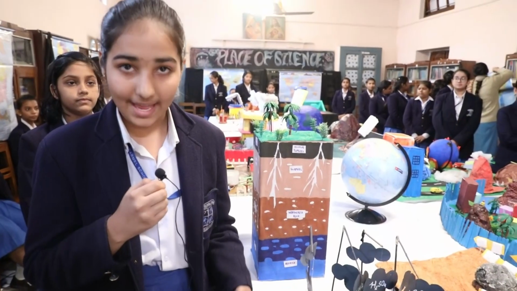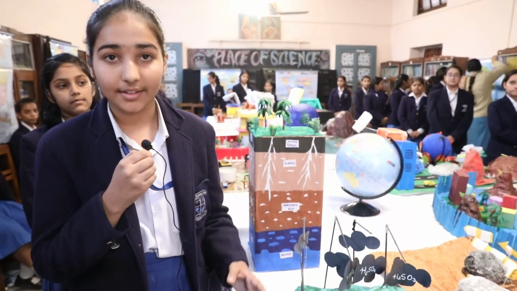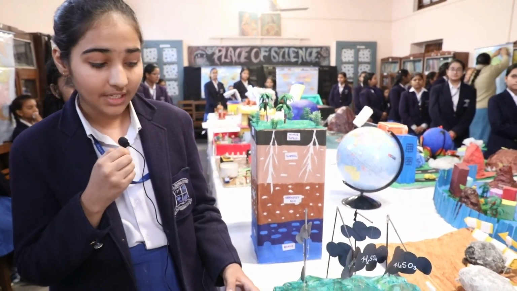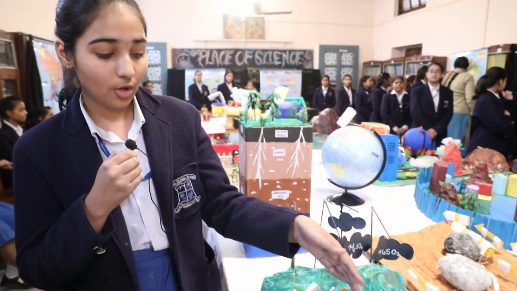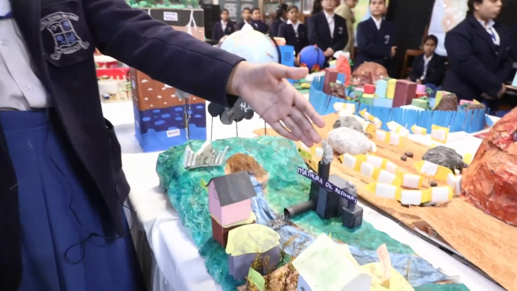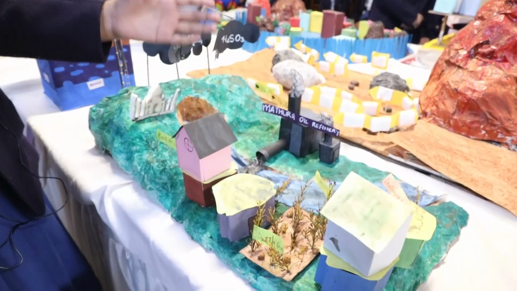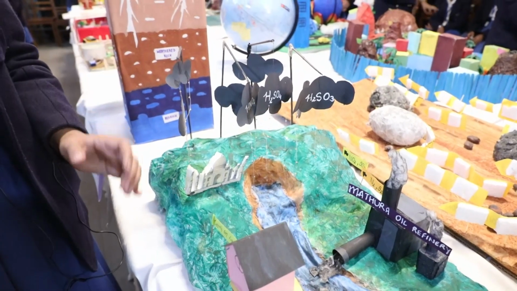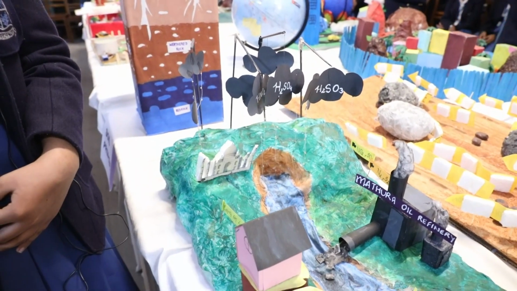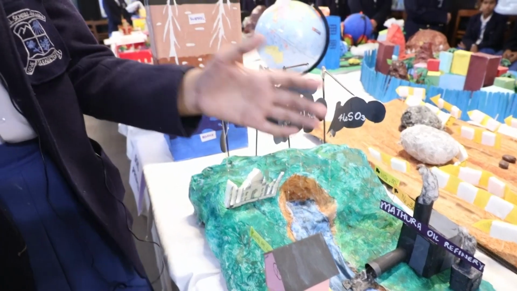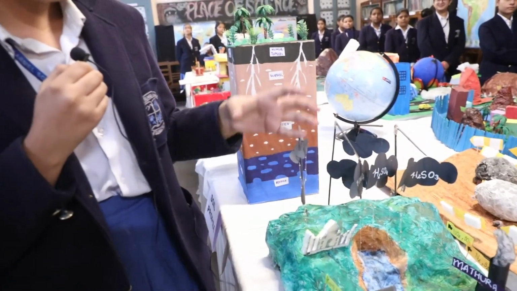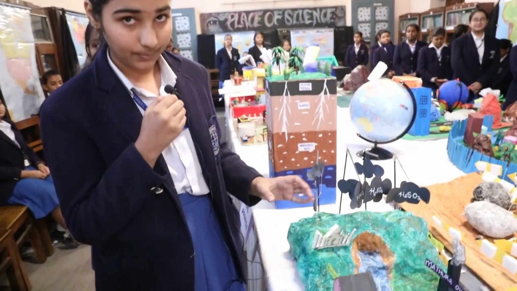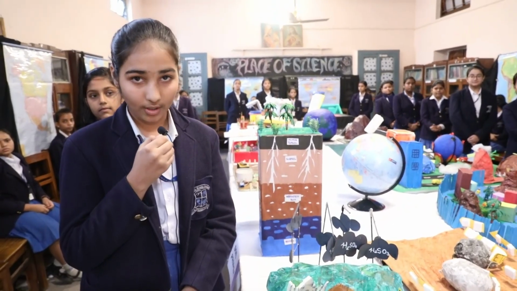This is a model of acid rain represented by Standard 9th. Here we have shown some effects of acid rain on water, houses, crops, the land and the Taj Mahal. The main cause of acid rain is two gases, which are nitrogen and sulfur. The Mathura oil refinery pollutants have been turning the Taj Mahal yellow. Thank you and have a great look at our projects.